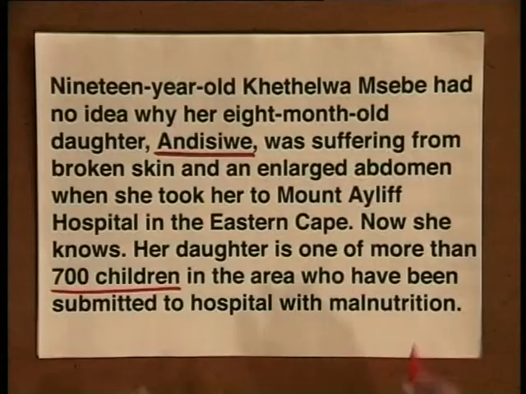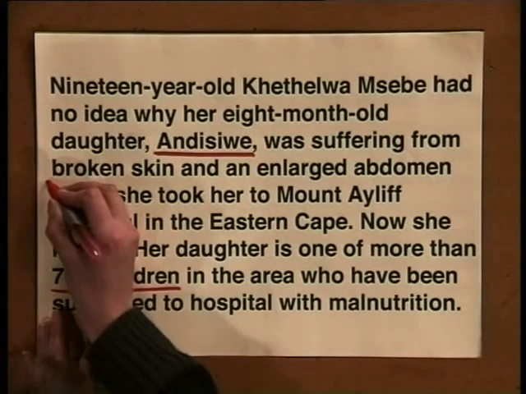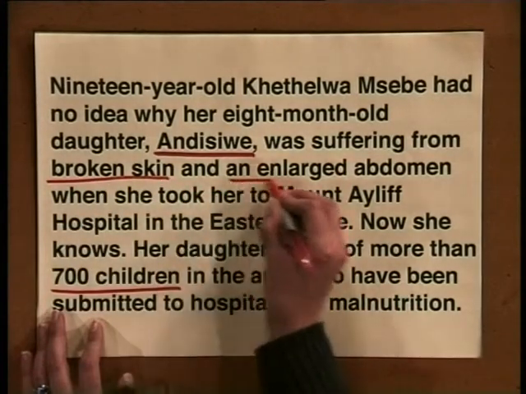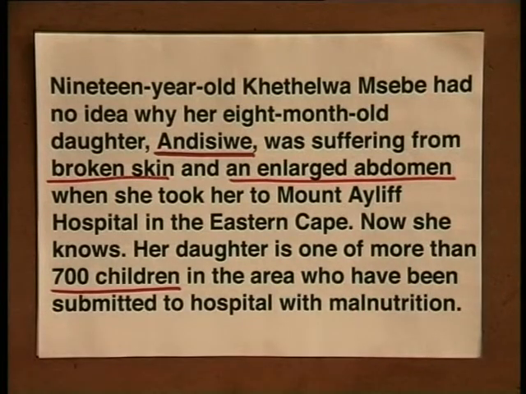The language that has been used in this article is not as emotive as the previous text. However, it's also not as neutral as the first text that we've looked at. In this article, the journalist has chosen to use a case study as his means of being emotive. He's also used some medical terminology though. Let's look at these words. He says that she was suffering from broken skin and an enlarged abdomen. These help to give readers a mental picture and a better idea of what malnutrition involves.